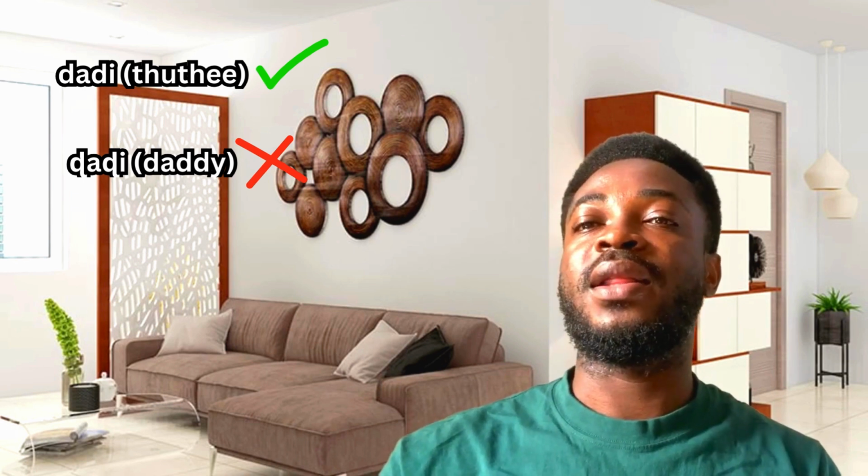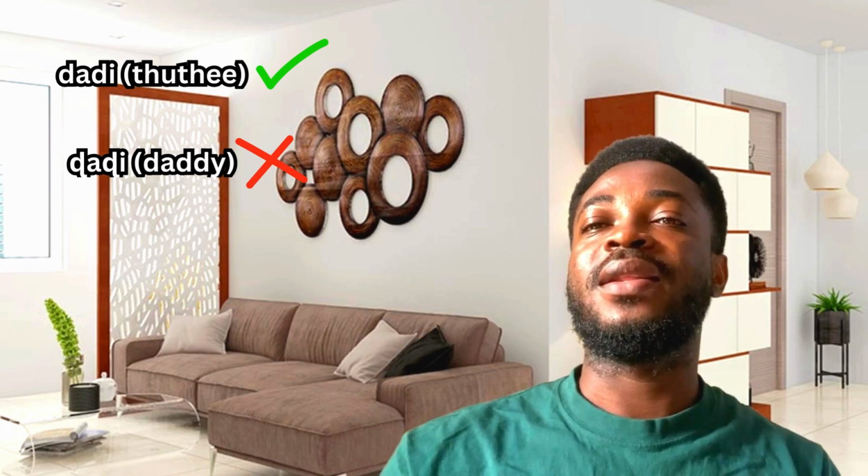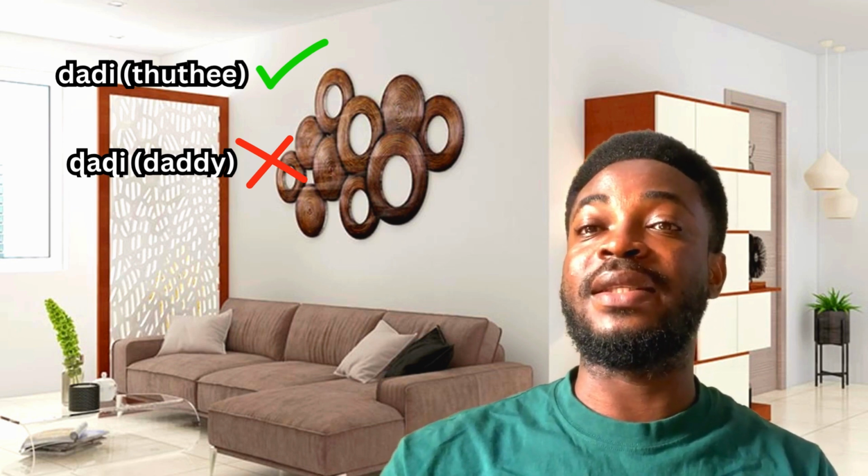Please pay attention to how I say it. You'll notice the first is da, with the tongue between the teeth. And then the second one is d, the tongue is directly behind the teeth. Daddy, daddy. That's a cat.